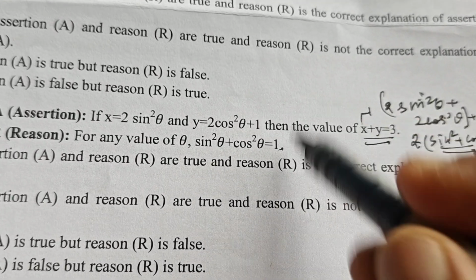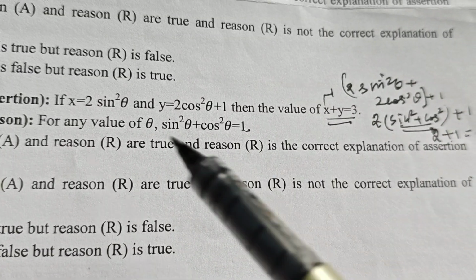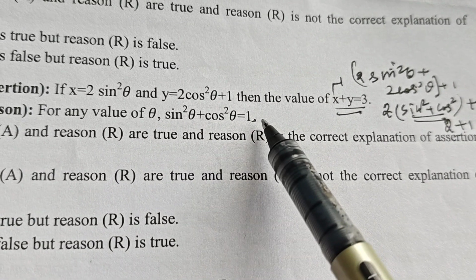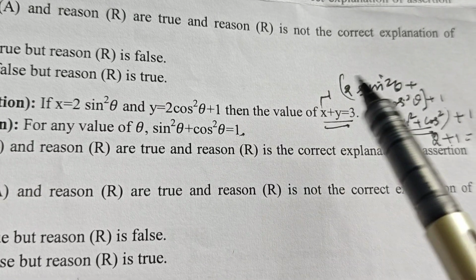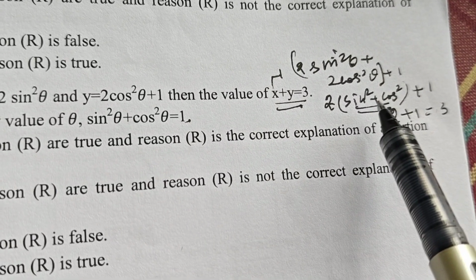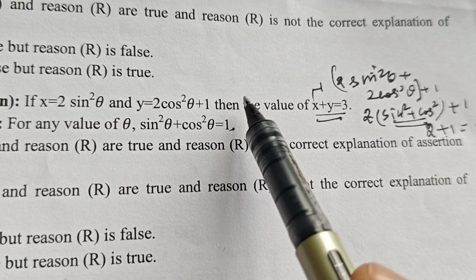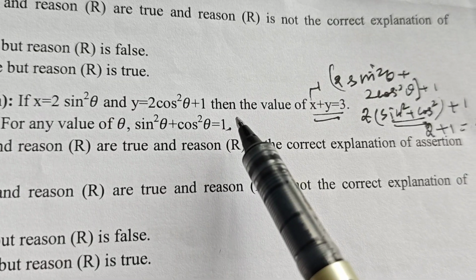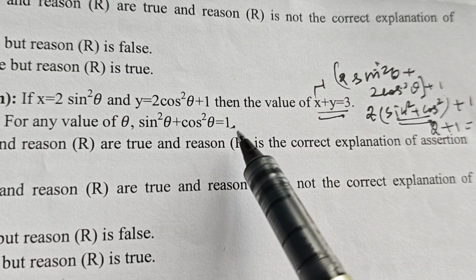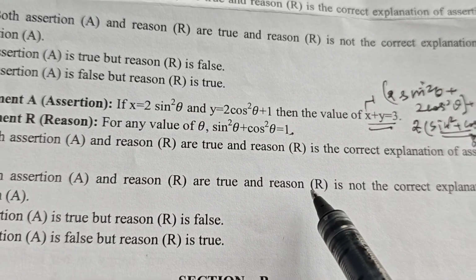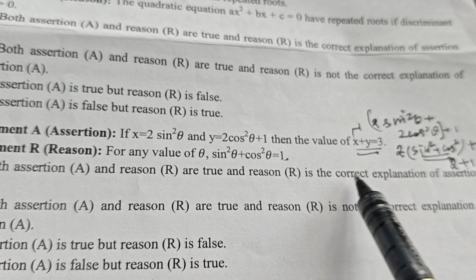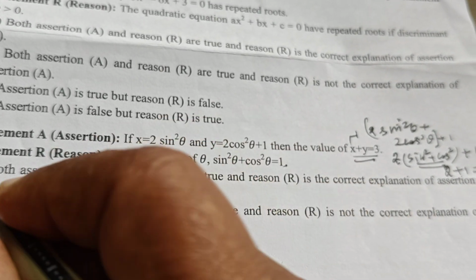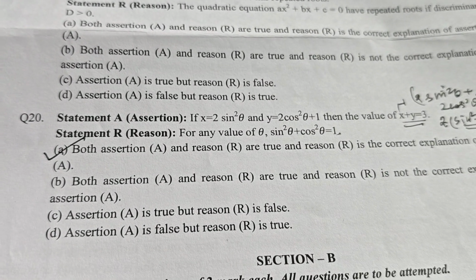Now check whether they have any relation between them. Yes. The reason is talking about the identity sine square plus cos square equal to 1, and in the assertion statement we used the identity sine square plus cos square equal to 1. So both are related to one another. So option A: both the assertion and reason are true, and the reason is the correct explanation for the assertion. Option A is the correct answer.